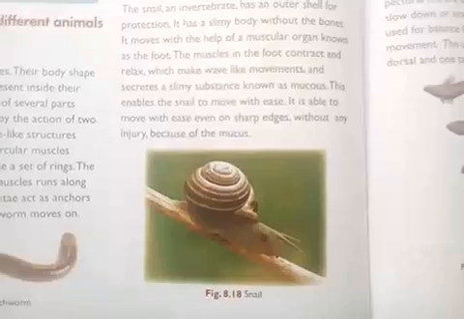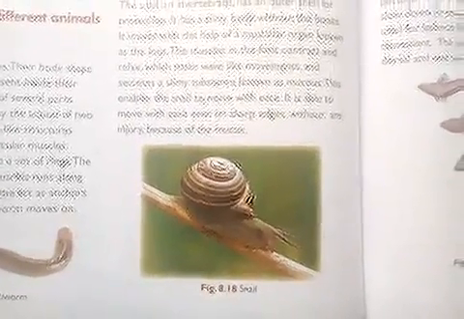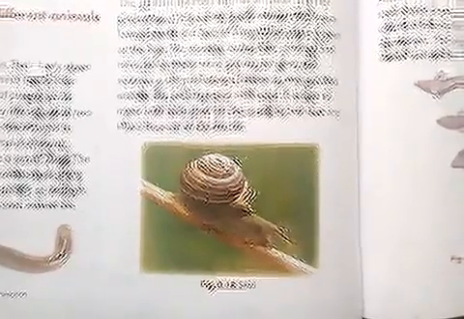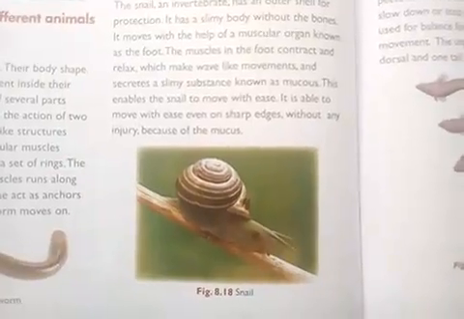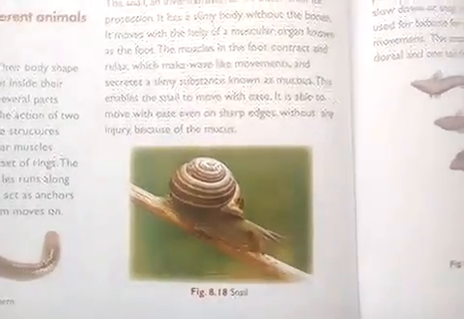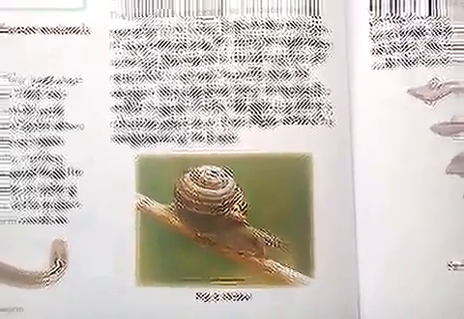So that's why snails can easily walk in any kind of area, whether it be sharp. If you make a snail walk on a knife or any sharp-edged area, with the help of mucus, it is able to walk on any kind of area, or it can even climb a wall.